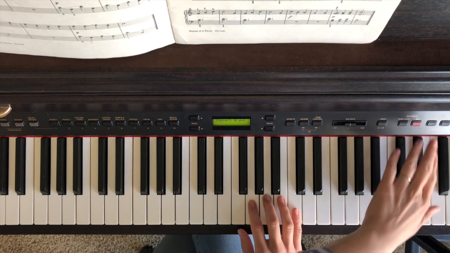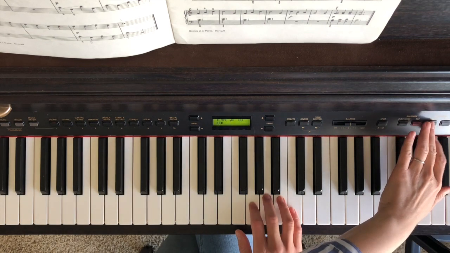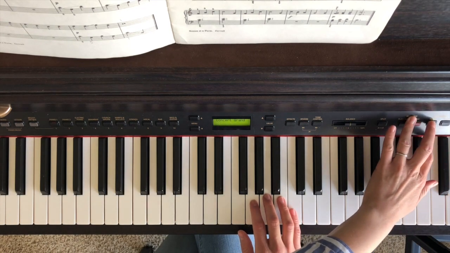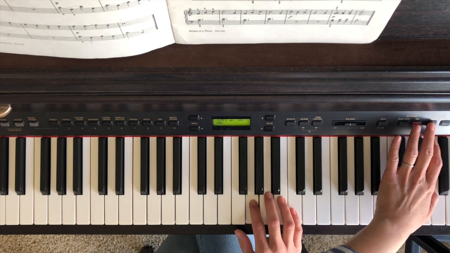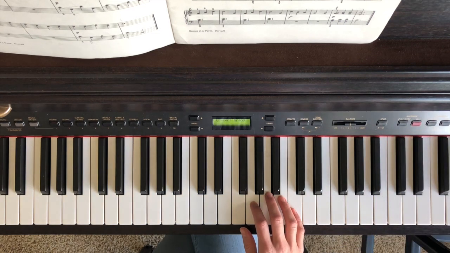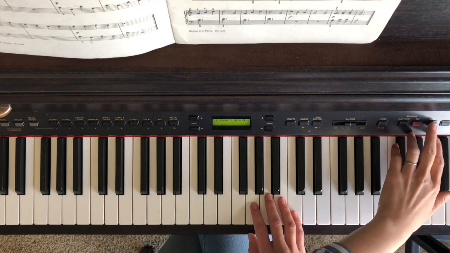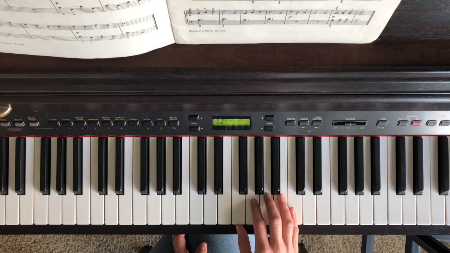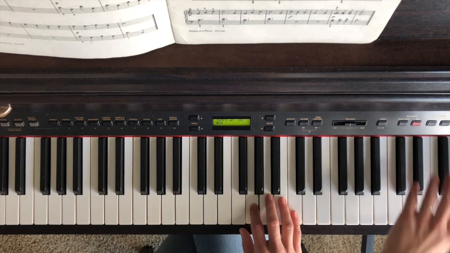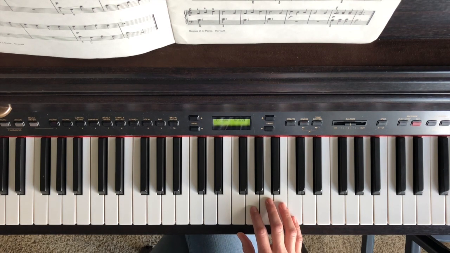So here's the second measure. Here's the second measure again. Okay, now I'm going to play the first measure and the second measure. And here comes the third measure.